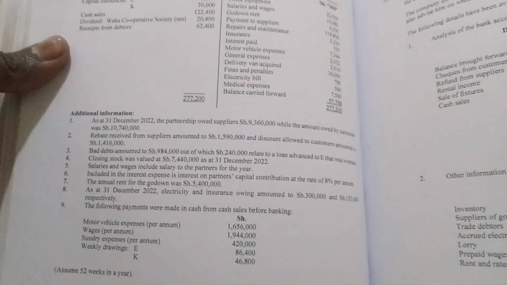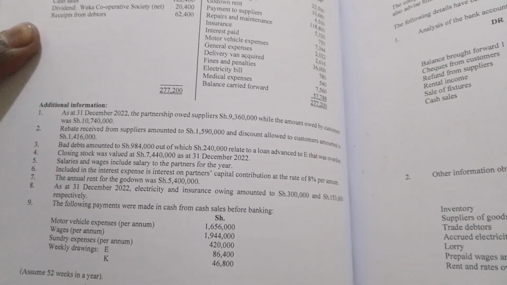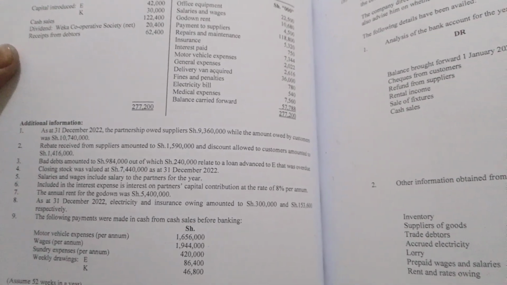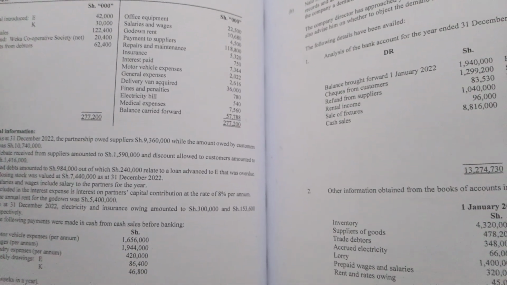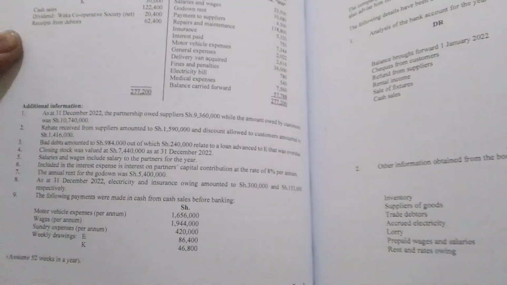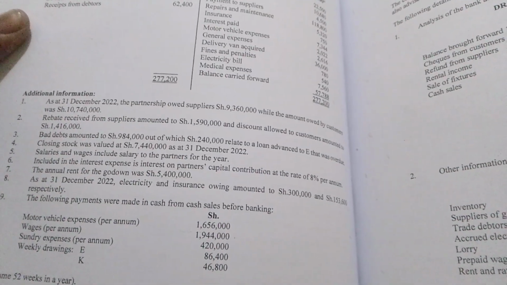We are told what? Included in the interest expense is interest on partners' capital contribution at the rate of 8% per annum. Look at that, number 6.